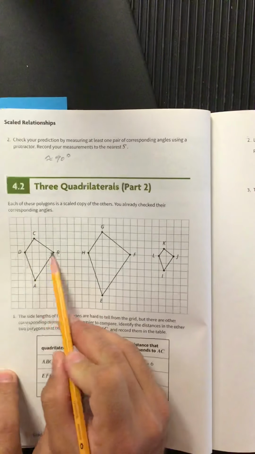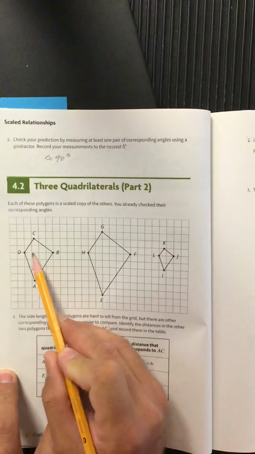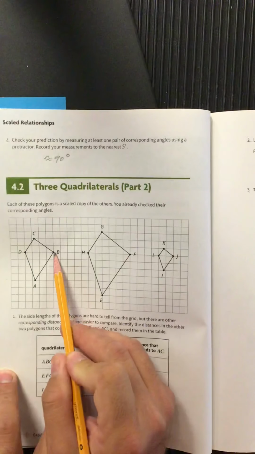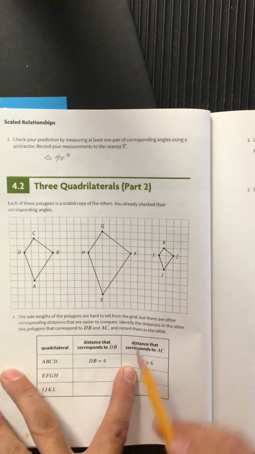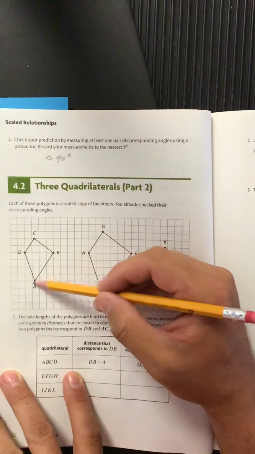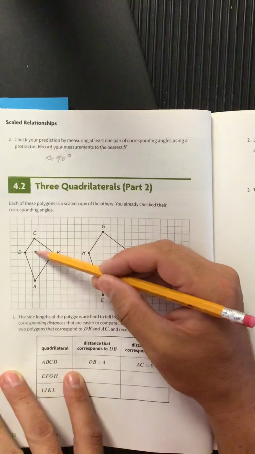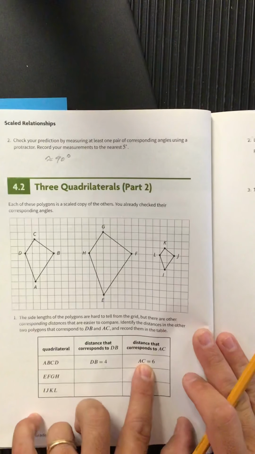That's a distance across, in this case D to B. So 1, 2, 3, 4. The distance is 4 across there. That's where DB equals 4 is coming from. AC, that's the height. How far are those 2 points apart? They just counted 1, 2, 3, 4, 5, 6, and that's where that number comes from.